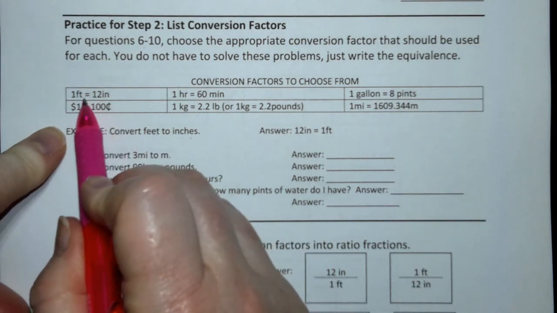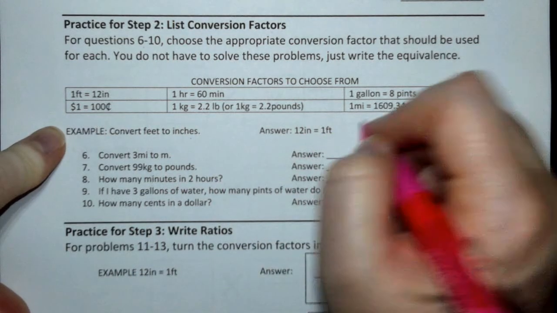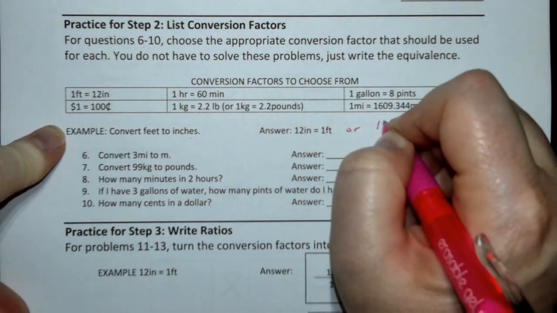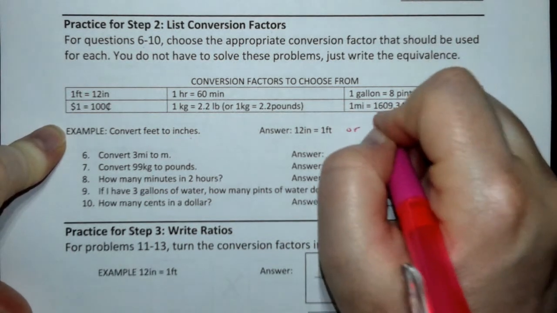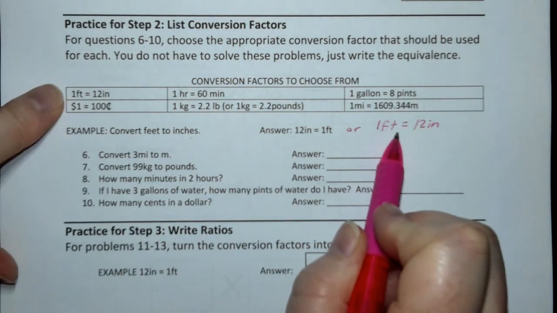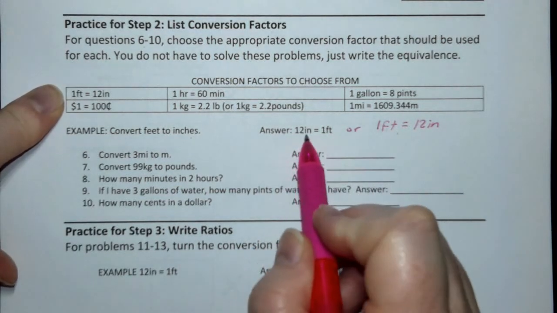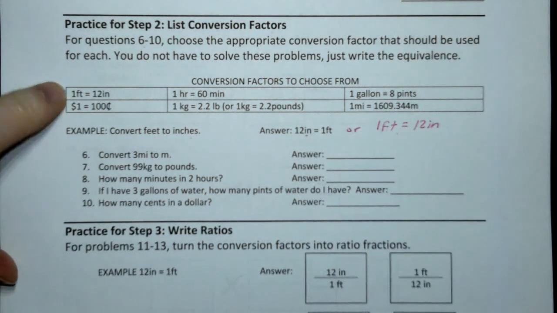There it is. 1 foot equals 12 inches. So I can use this conversion factor, or I can write it backwards with 12 inches equals 1 foot. Either of those will work.